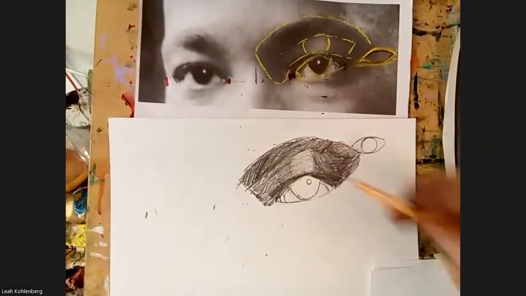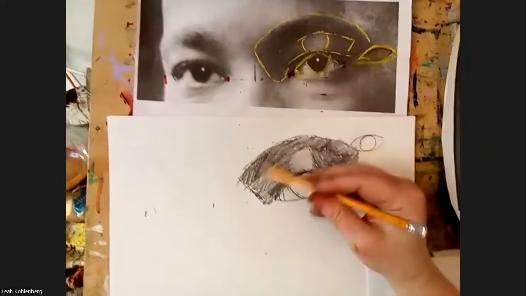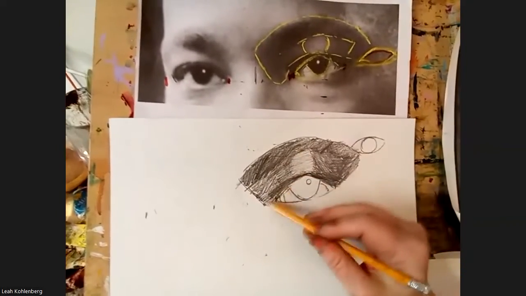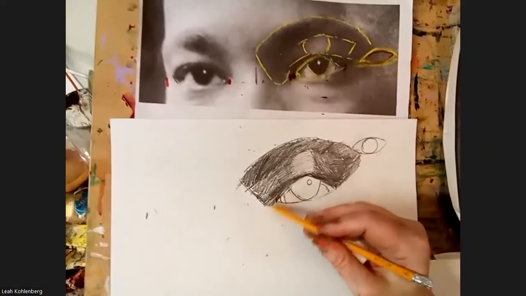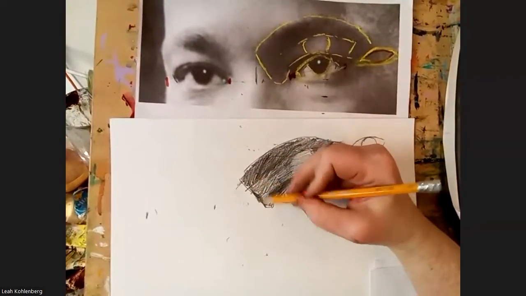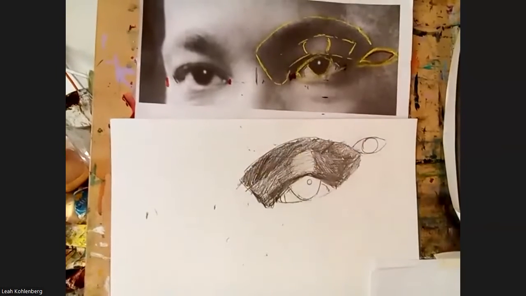See how I can keep going over something to make it a little bit darker? And see how I'm paying attention to values. Oh, I'd have this shape right. I might have to change this shape a little bit.